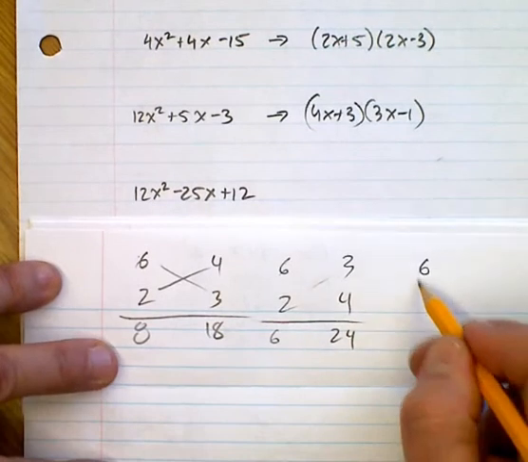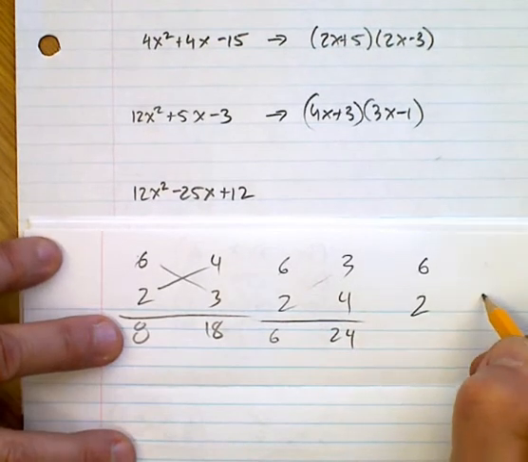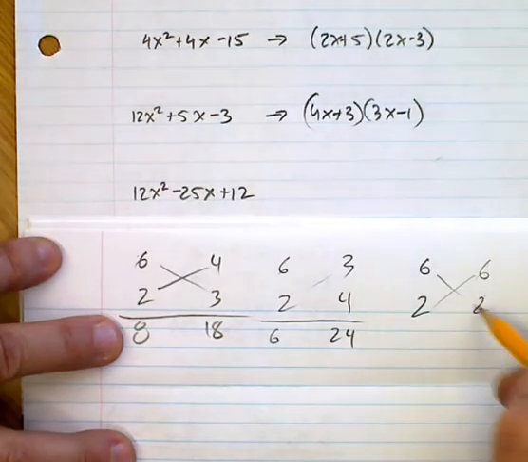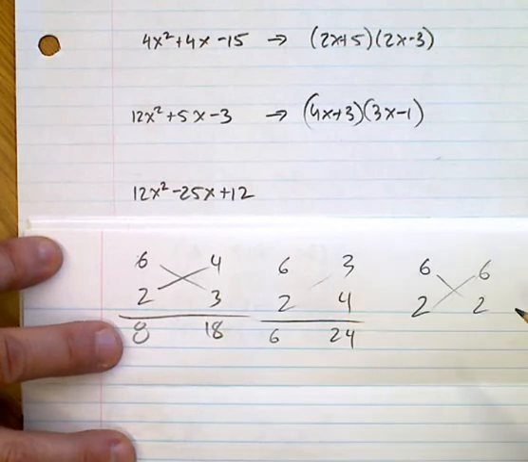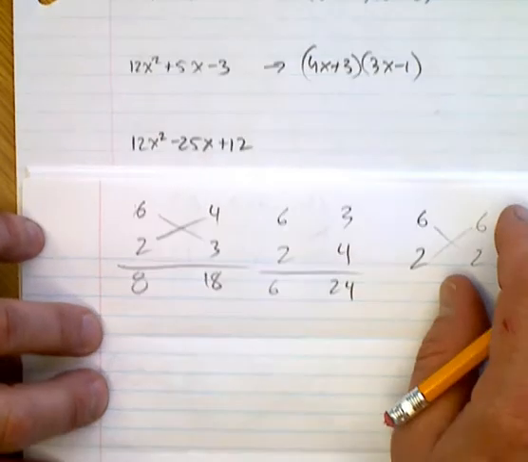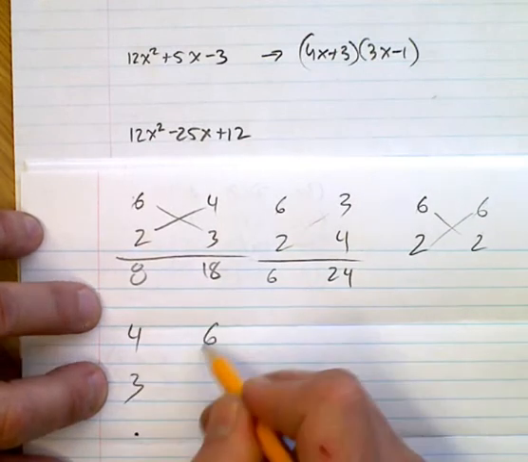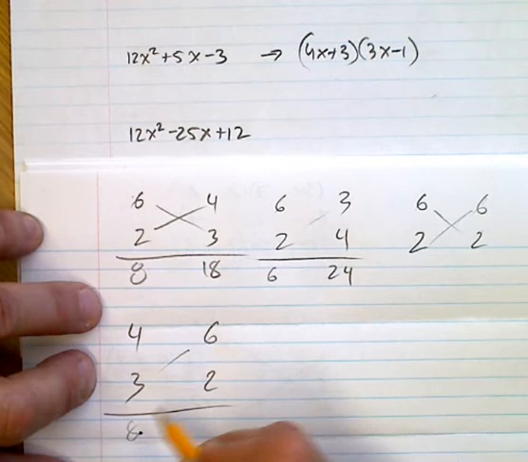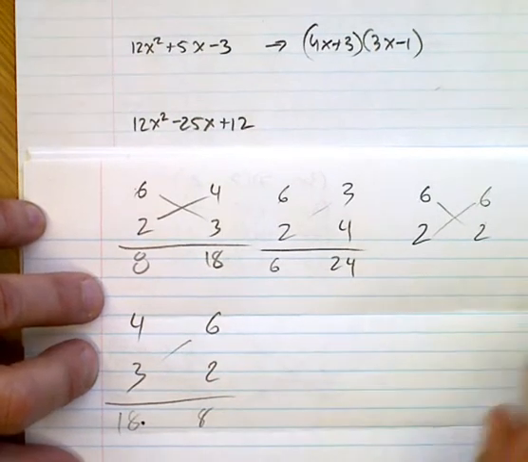Well, let's try something else. How about 6 and 2? Well, I can kind of see that those aren't going to work either, right? 12 and 12 gives me, so having the 6, 2 at the front isn't working. So what we do is we try something else, right? Let's try 4 and 3 now. Let's go 6 and 2. That gives me 18. That gives me 8. I can't get a 26. Well, let's keep going then.